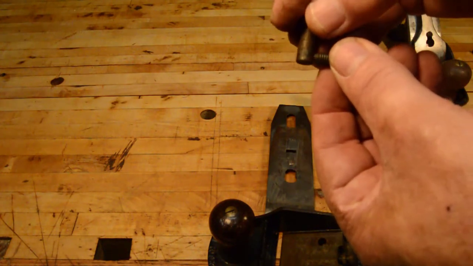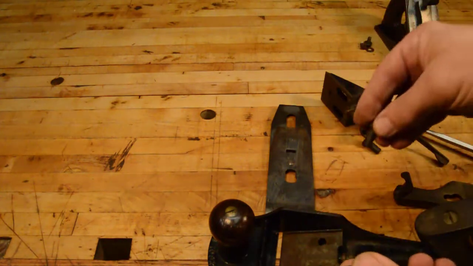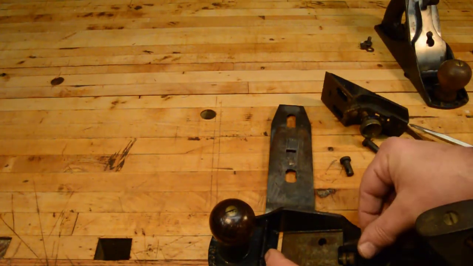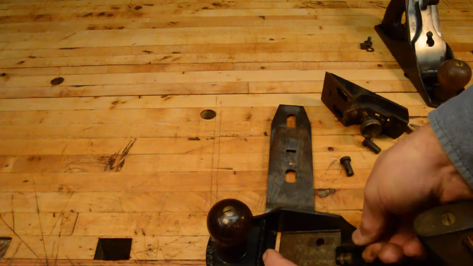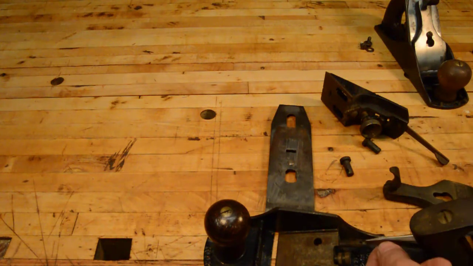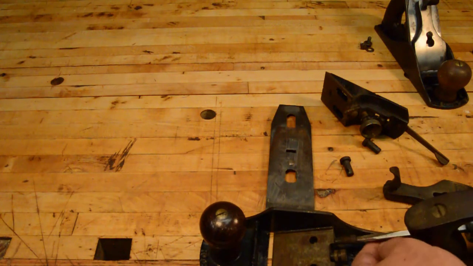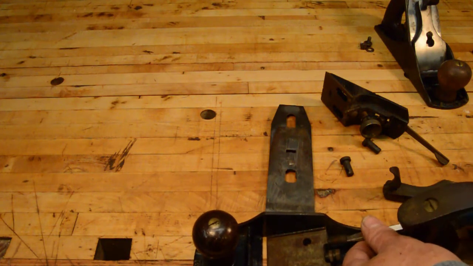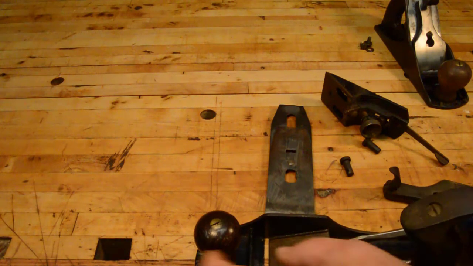So someone had to think a lot to come up with that idea. Okay, so that's one thing. It's the different mechanism of holding the frog down securely.